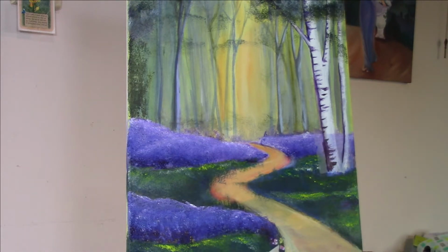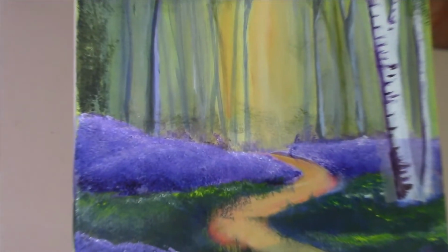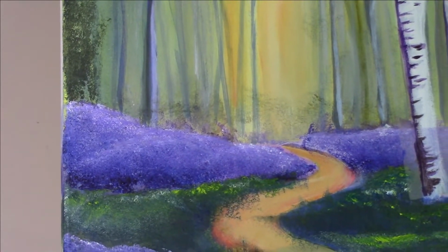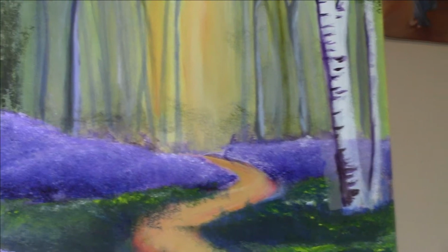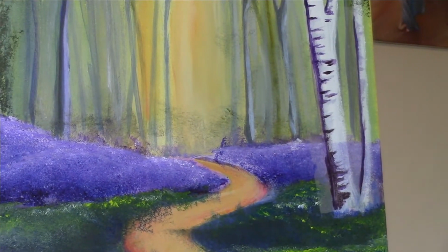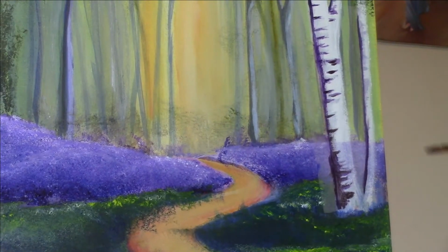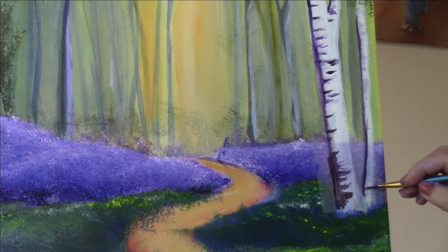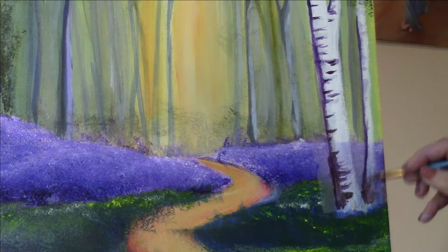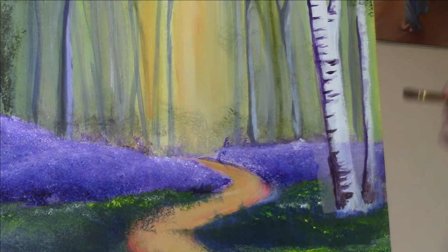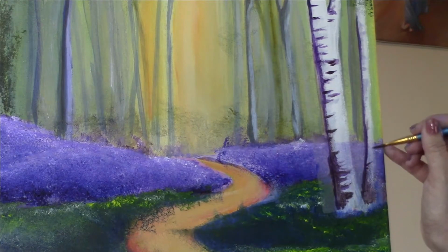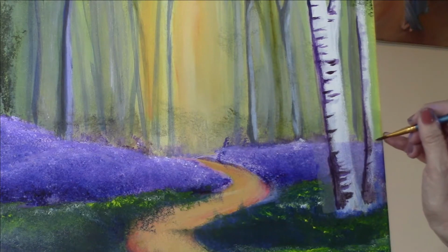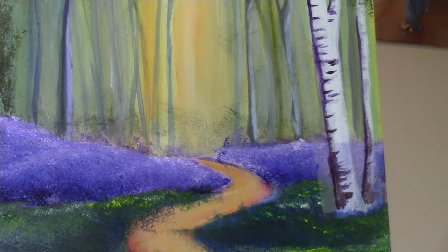I can zoom in a little bit. So I will do the same on the other side. Darkest here at the bottom where it catches the shadow, and then just with horizontal lines, and you can make a solid line on the shadow side of your tree.